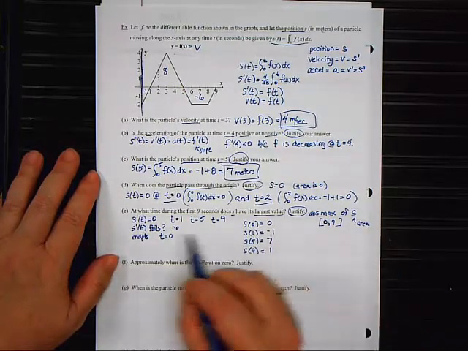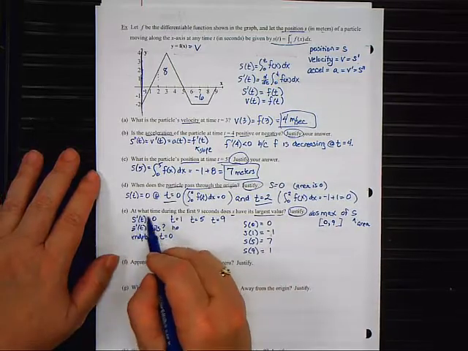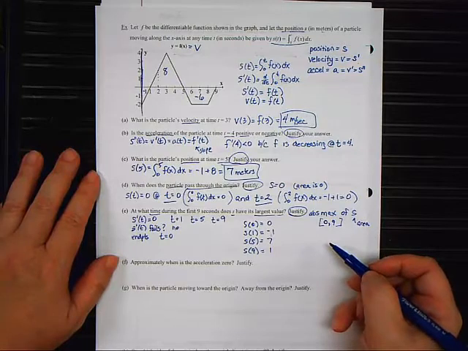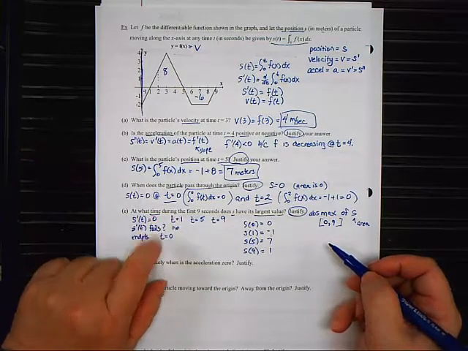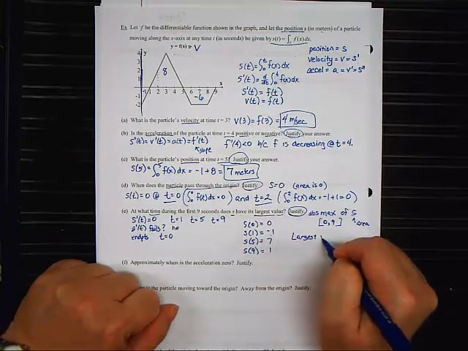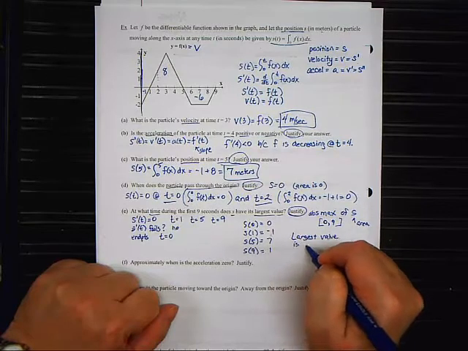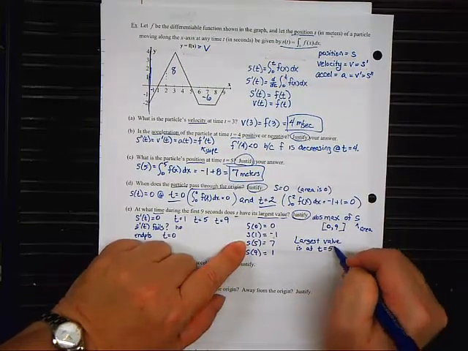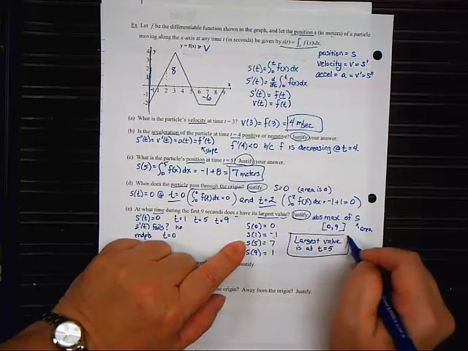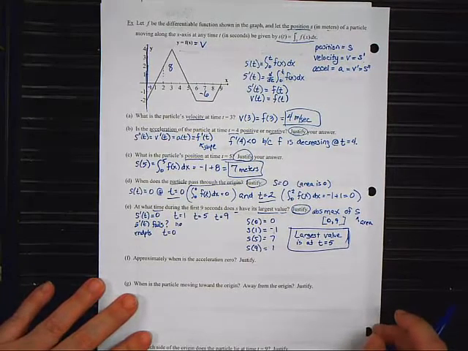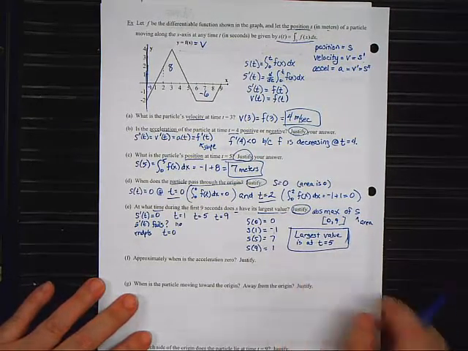Okay. Now let's go back and look at the question. It says at what time. So do I want the x-coordinate or the y-coordinate for my answer? I want the x-coordinate. So the largest value is at t equals which one? t equals 5. The question just said at what time does it happen? It happens at 5.